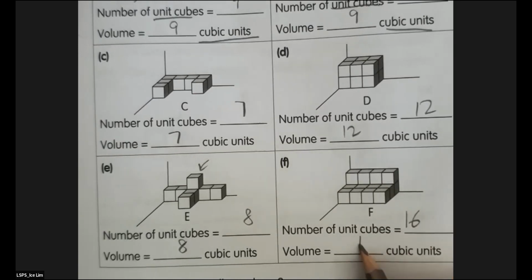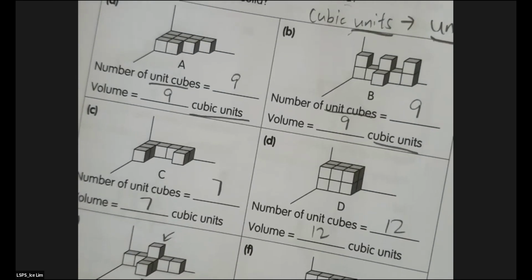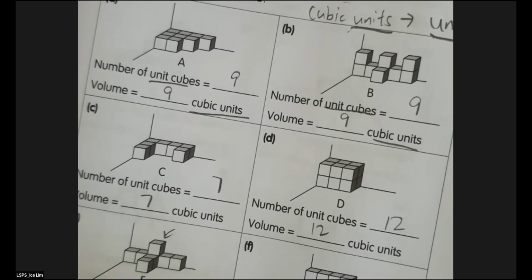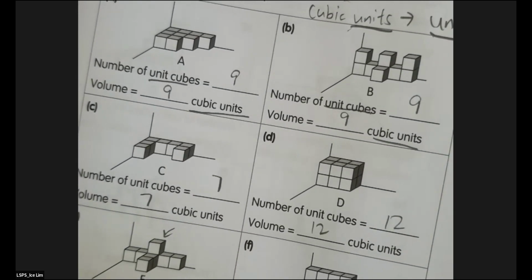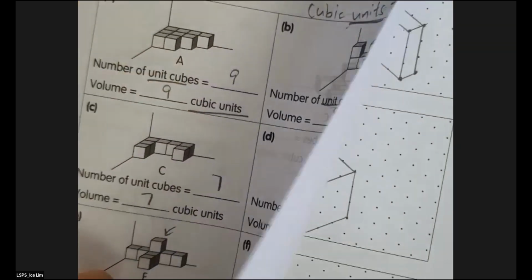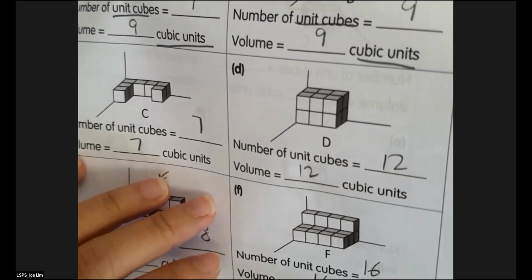16, that's correct. The smallest volume is which unit? Which solid? C and F. Very good. Okay, you're all very expert already.